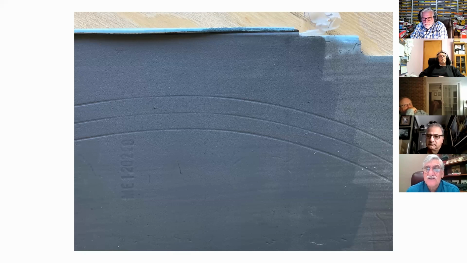And here's the nice thing about this foam. If it isn't perfect, it doesn't make any difference because it's malleable and it pushes down between the track. And so if it's not perfect, you won't notice it anyways.